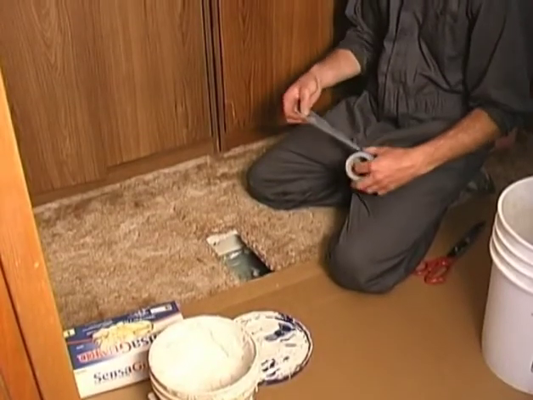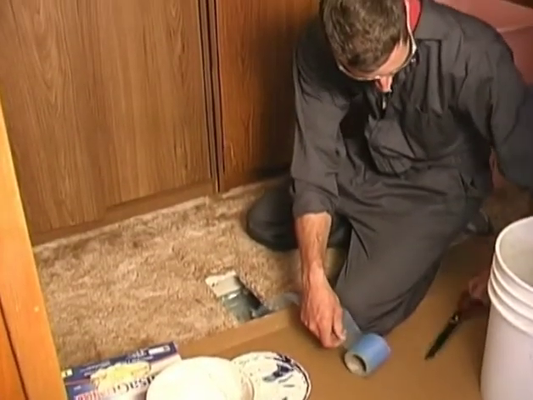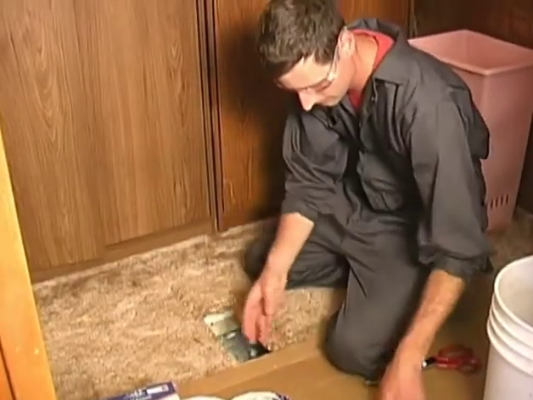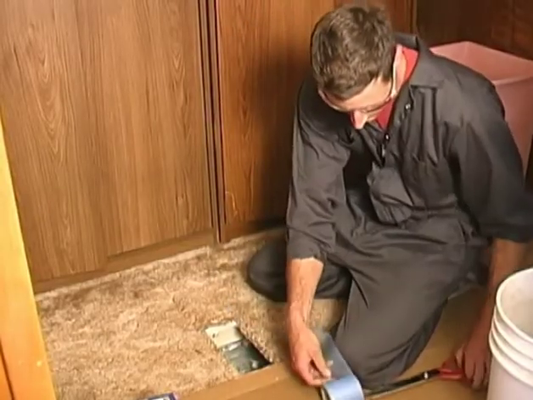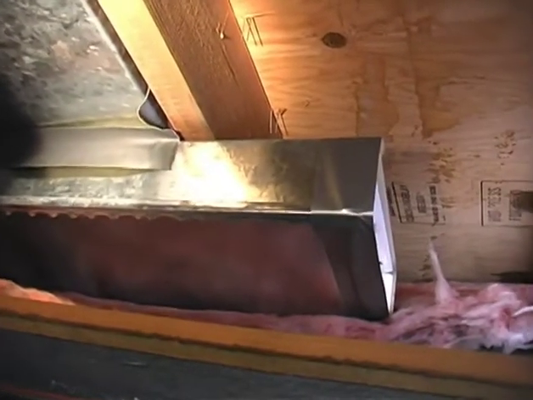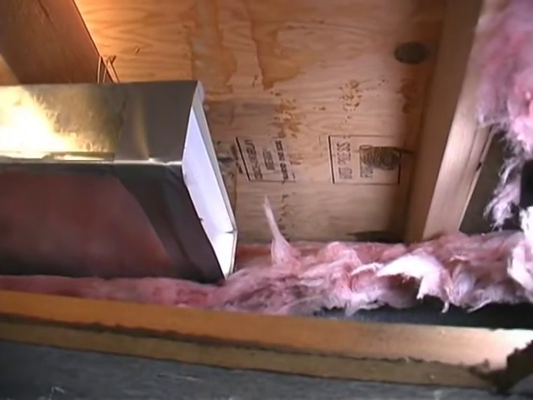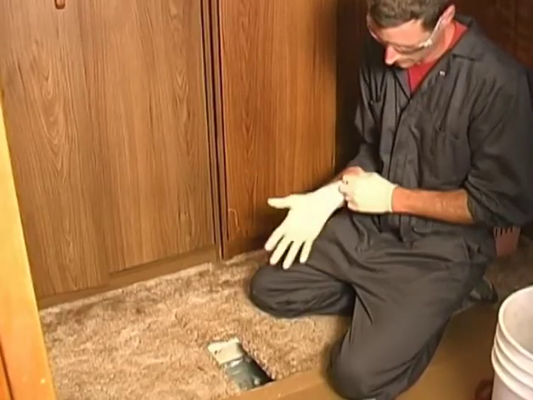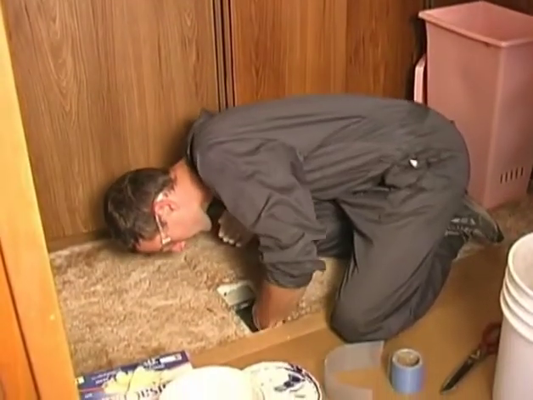Sometimes we need to seal the main trunk line at the end. So our installer Ross is cutting some fiber mesh tape and sizing it to the end of the trunk line. This one was rather leaky. Visually we saw that there were holes. We also, with our diagnostic testing, found that this area leaked in the trunk line, and it's at the end. He's going to go ahead and embed that fiberglass tape in mastic, and we're just sealing the end of the trunk line.